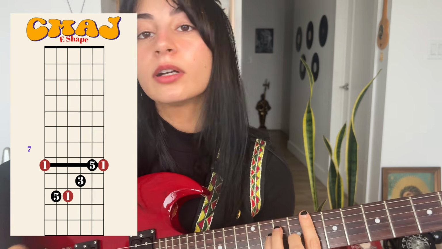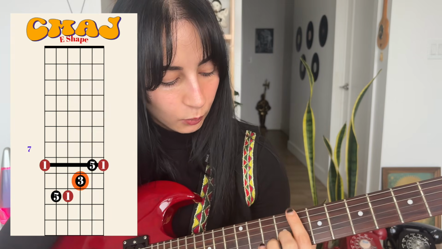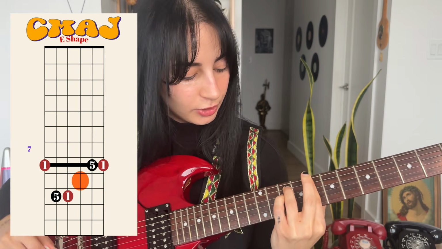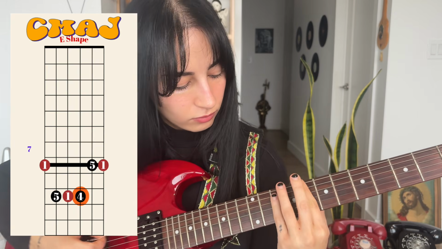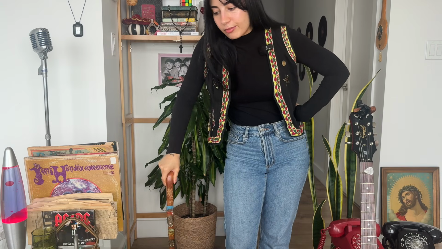We'll go into the physical chord and locate the 3rd degree in it, which is right there. We'll remove it, goodbye. And then we'll add the 4th degree, which is right down there. So, yeah, C sus4.